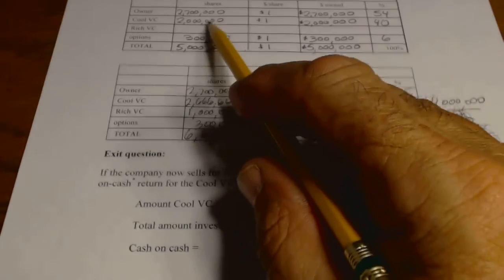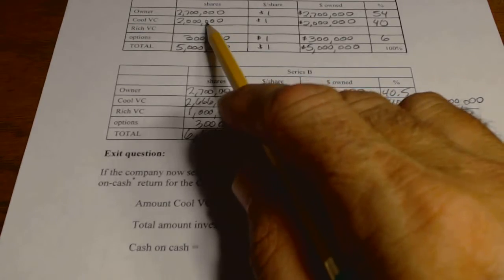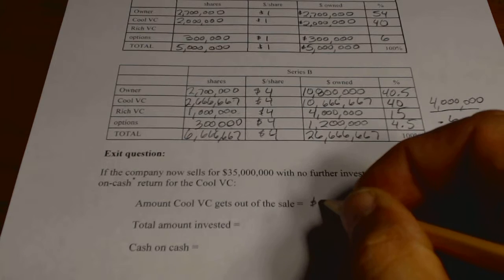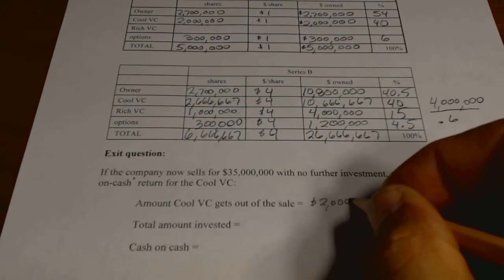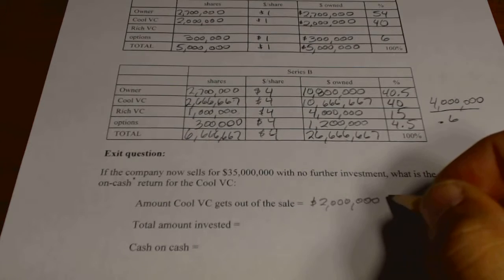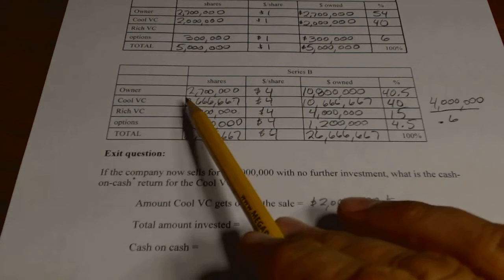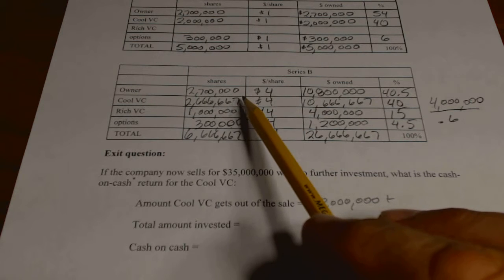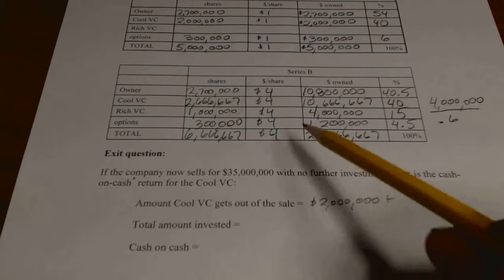They made a $2 million investment, 2 million shares at $1. So they paid $2 million, right? And what did they buy? Well, they had this 2 million shares, but they bought 667,000 shares times $4 a share.